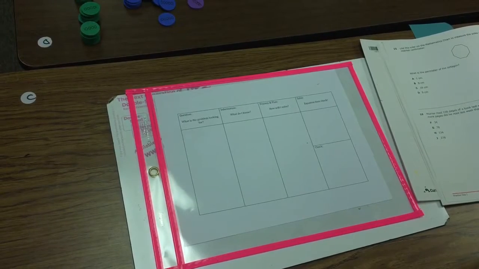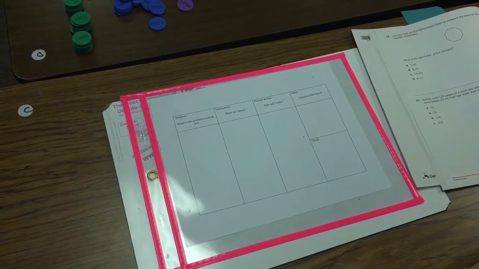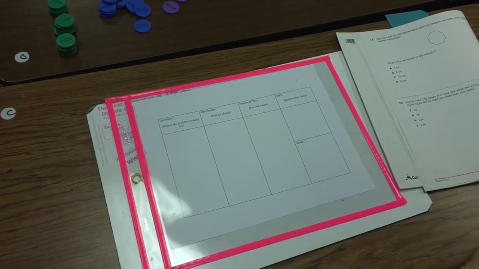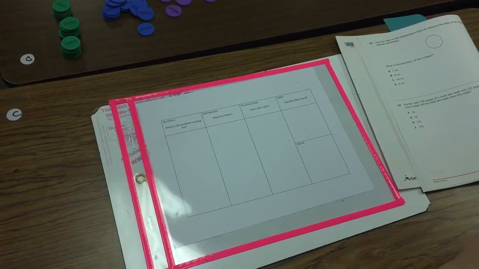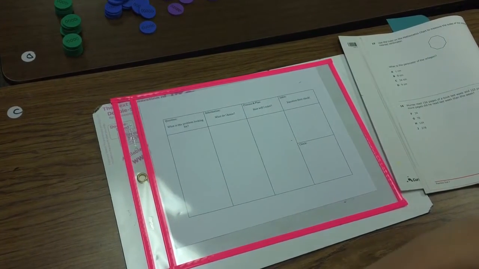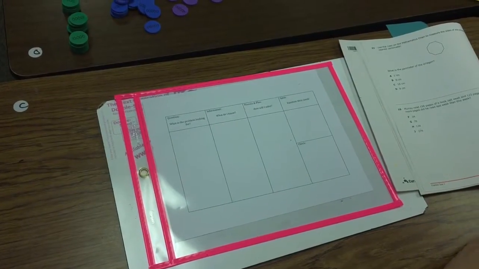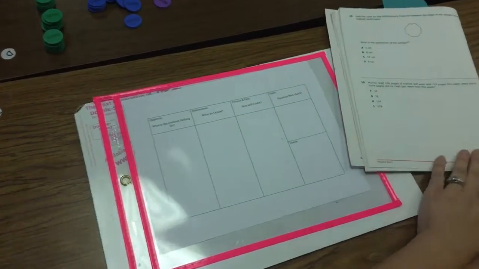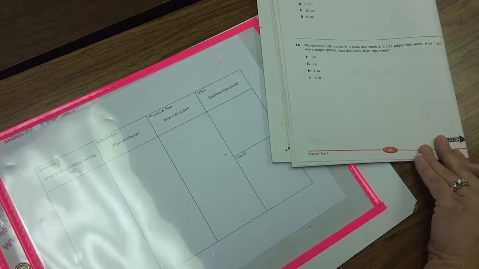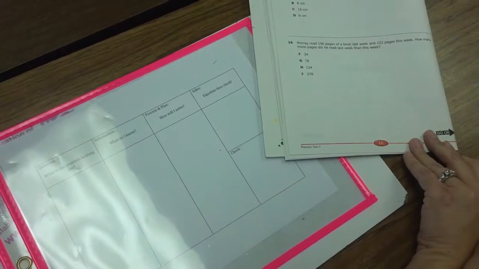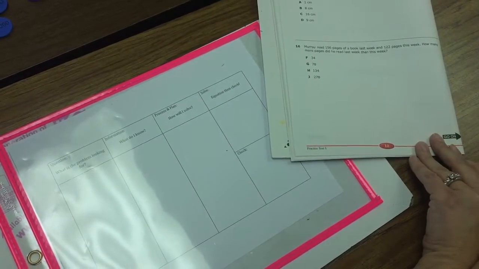Now, of course, they're not going to use this every single time. This is something we're really going to teach specifically at the beginning, have the kids use and always plug their problems into. But what we're eventually wanting them to do is be able to write this down themselves to solve problems. And so we have an example here. Murray read 156 pages of a book last week and 122 pages this week. How many more pages did he read last week than this week?